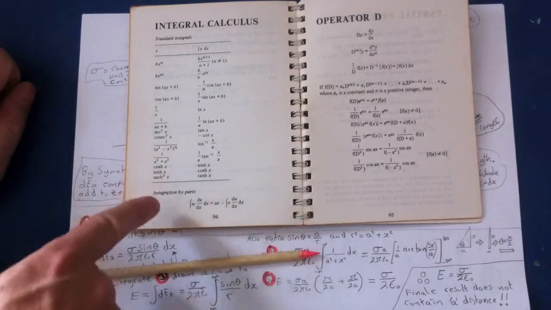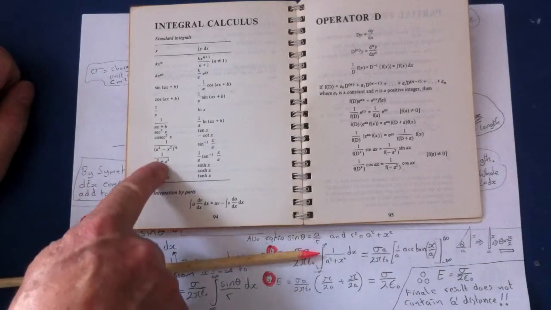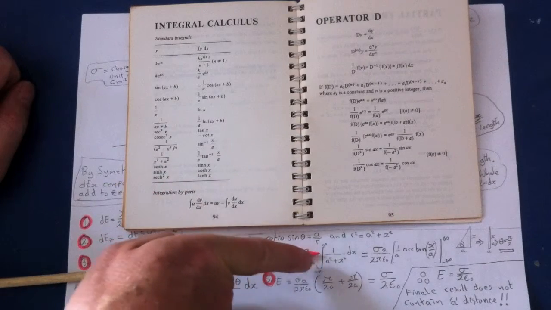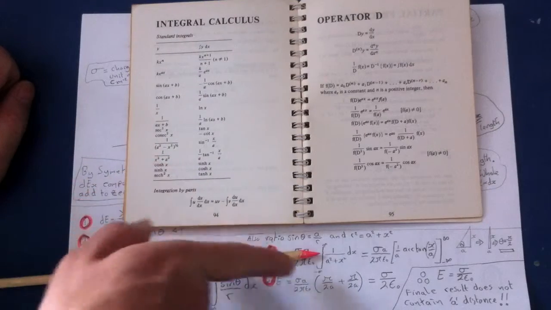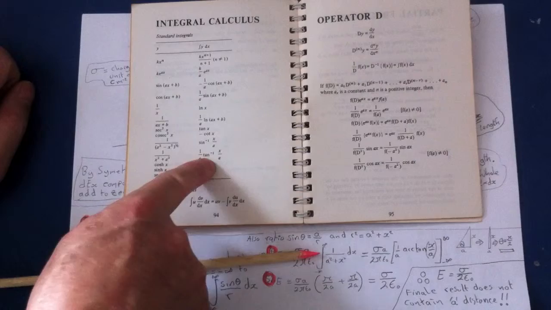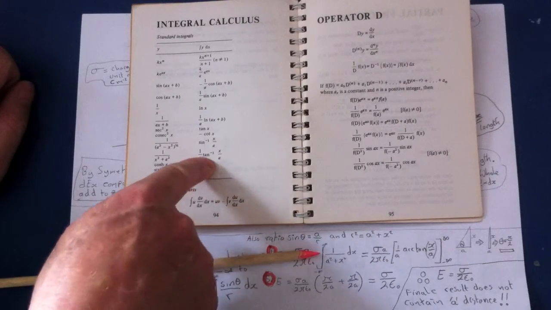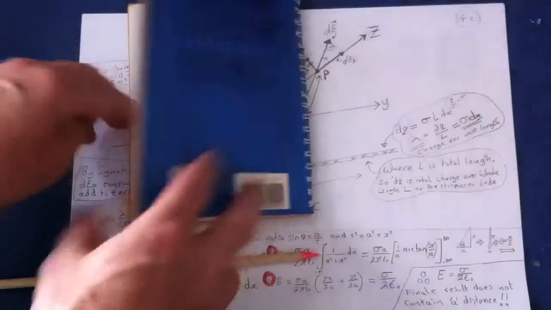Here we can see a chart of standard integrals. That's good, because now we've got it in this form here. So if you ever see that, you know the integral of that is this. Either you know it or you can look it up in a book.